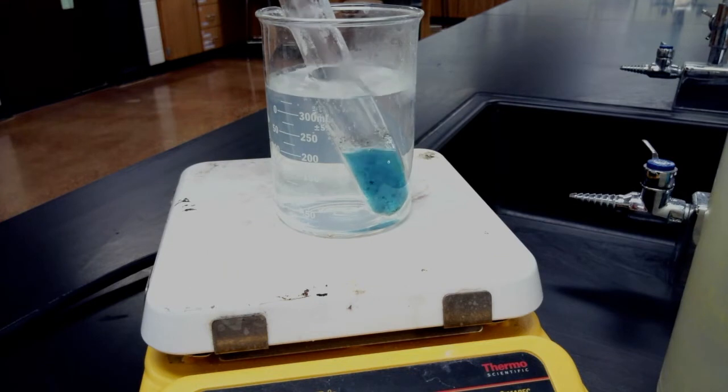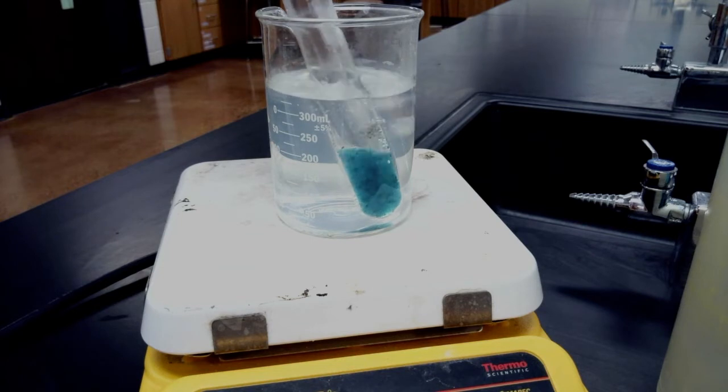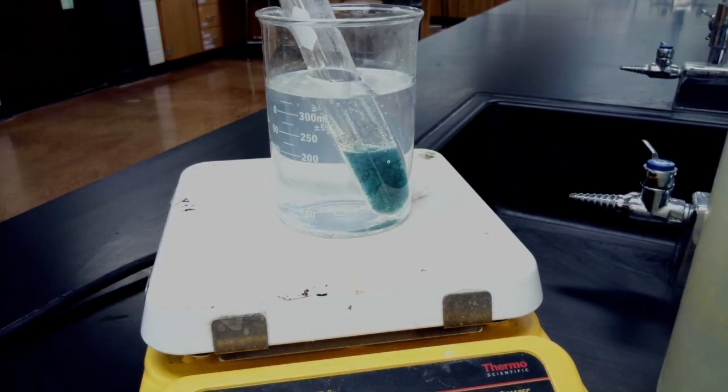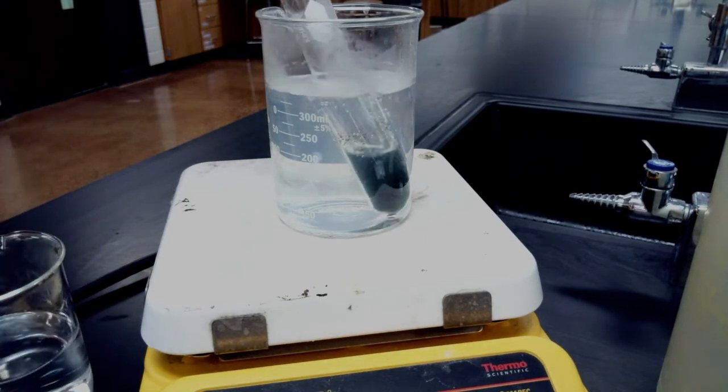You might be able to notice that there are black specks forming at this point. Right now this is step 4, so you'll be recording your observations under the step 4 part of the lab procedure. There's an observation there. If you want to already write this down, the precipitate, or the solid that's forming, is black.